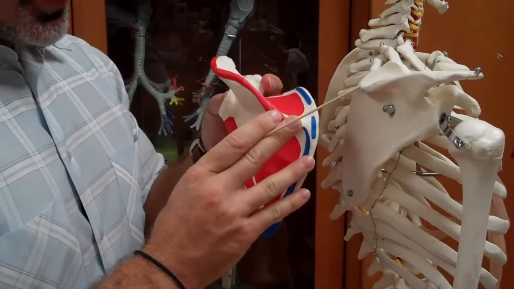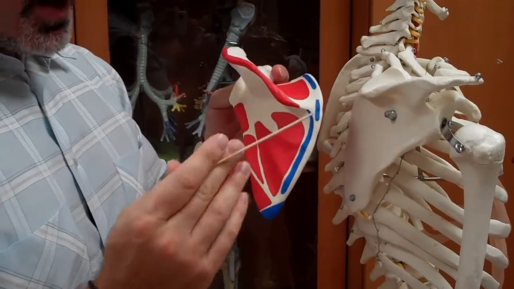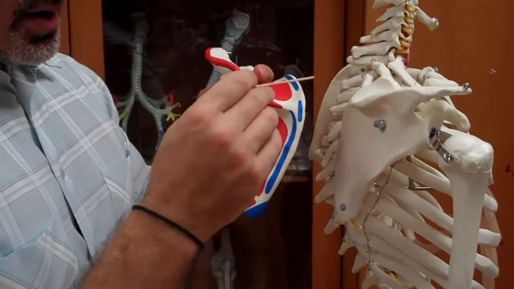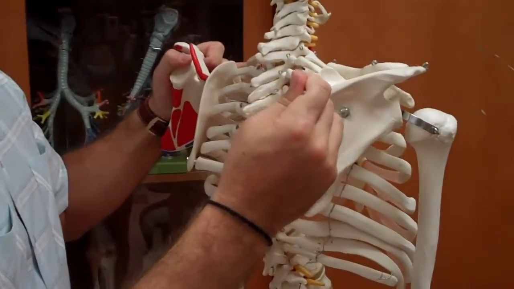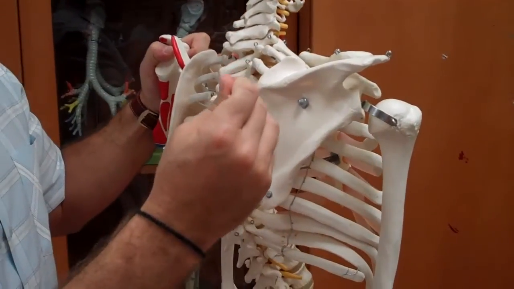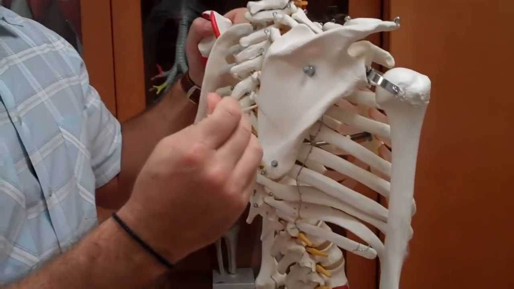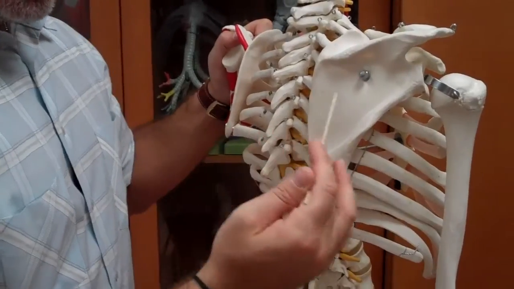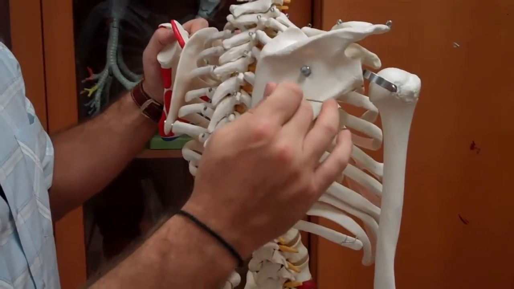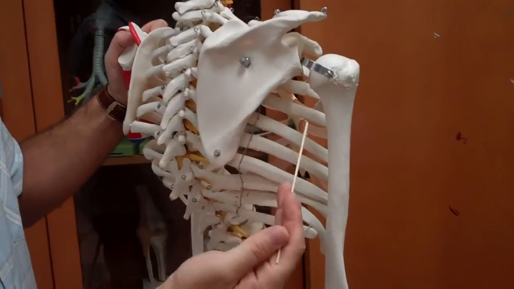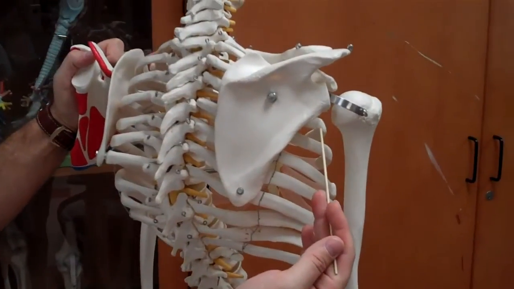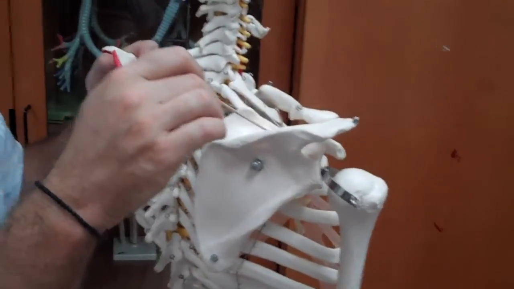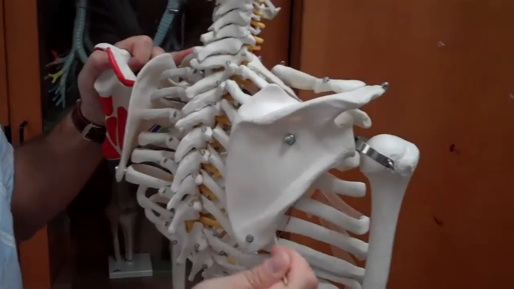So when we look at the scapula, we'll see that we have 3 borders. If we go here, the vertebral border, also known as the medial border. It's called vertebral border because it's closest to the vertebral column. We move lateral, that's the lateral border, also known as the axillary border because it's close to the axilla or the armpit. And we have a superior border up on top. So we have a superior border, medial border, and a lateral border.